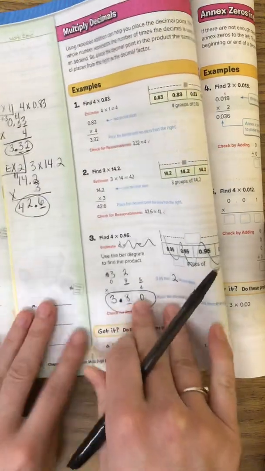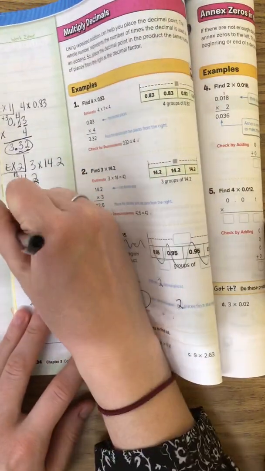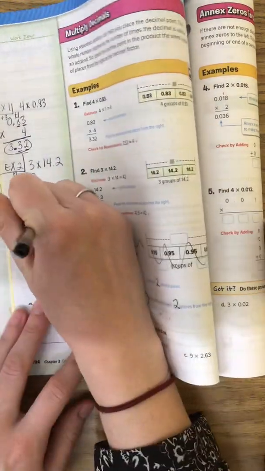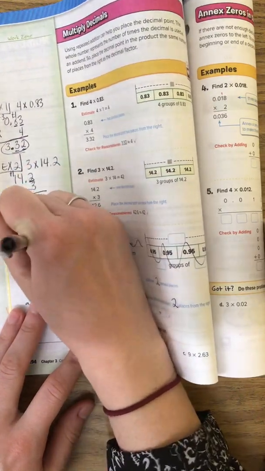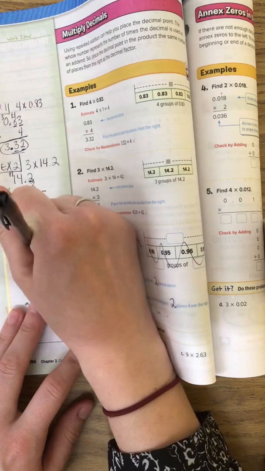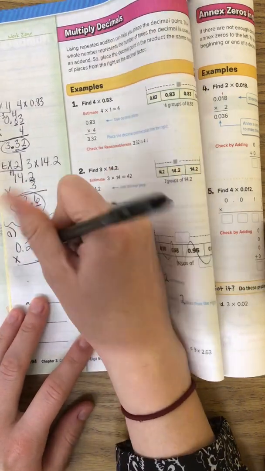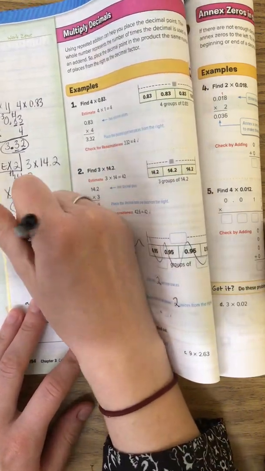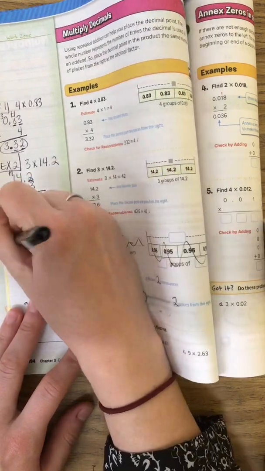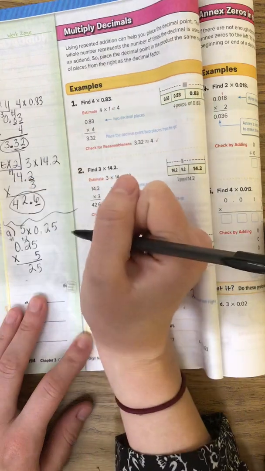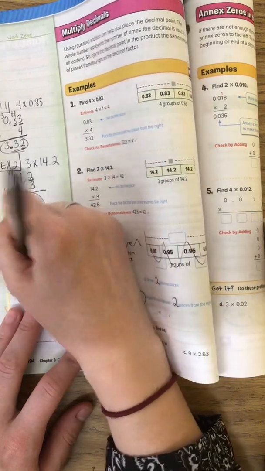All right, so I'm going to write A here in this little bit of room. 5 times 25 hundredths. We have 0.25 times 5. Ignore the decimal for now. 5 times 5 is 25, carry the 2. 5 times 2 is 10, plus 2 is 12, plus 1. 5 times 0 is 0, plus 1 is 1.